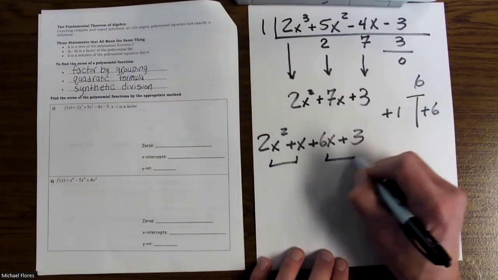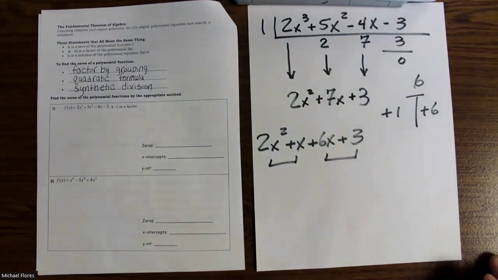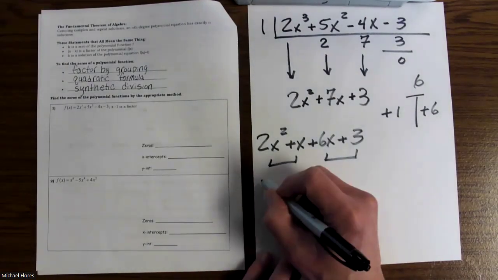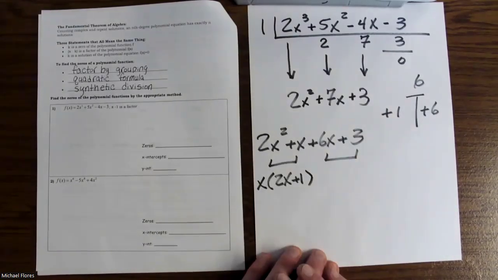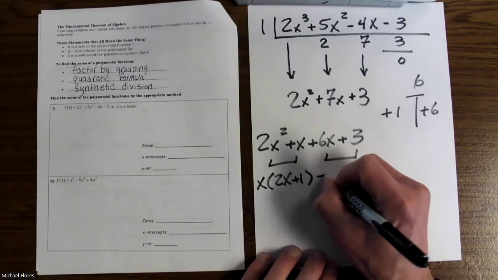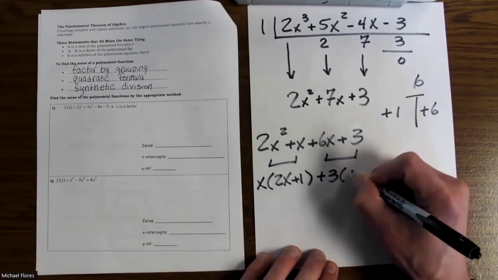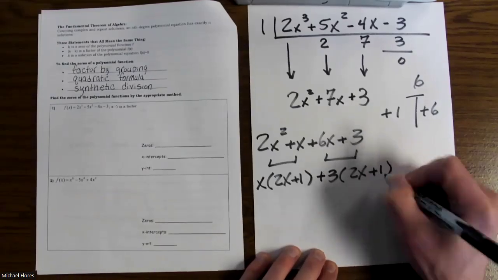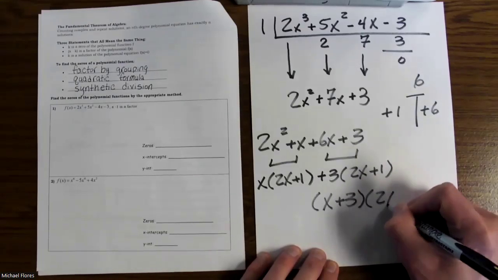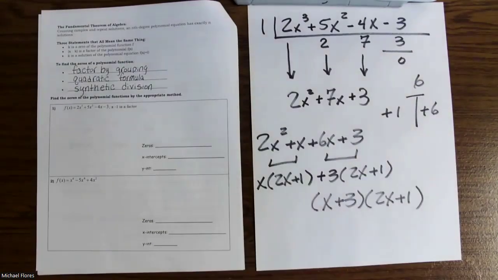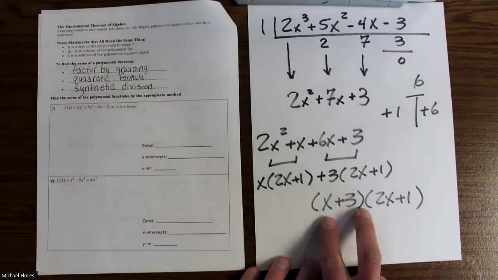Group 1, group 2. In group 1, we can factor out an x, leaving you with 2x plus 1. In group 2, you can factor out a positive 3, leaving us with 2x plus 1 again. Now that we have factored, you take each of these and set them equal to 0 and solve.